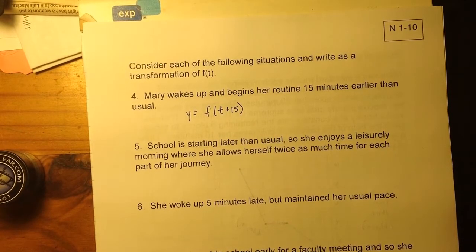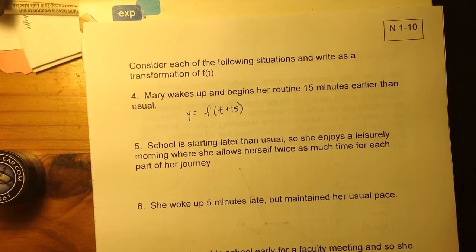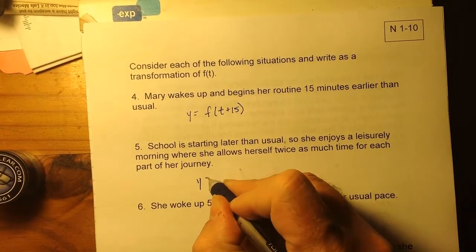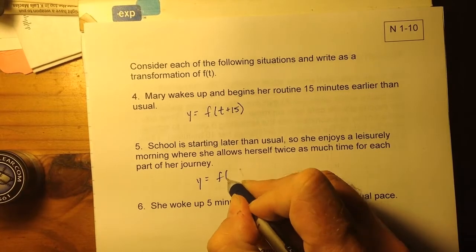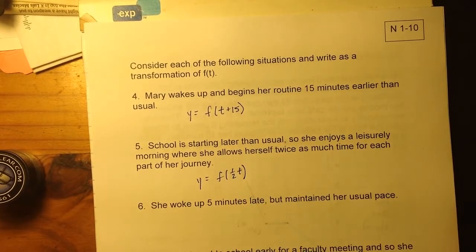Number 5, school is starting later than usual, so she enjoys a leisurely morning where she allows herself twice as much time for each part of her journey. Okay. So we have twice as much time. Again, this is changing our x-axis, our t-axis in this case. We do the opposite inside the parentheses. And so this is f of 1/2 t, which will give her twice as much time.